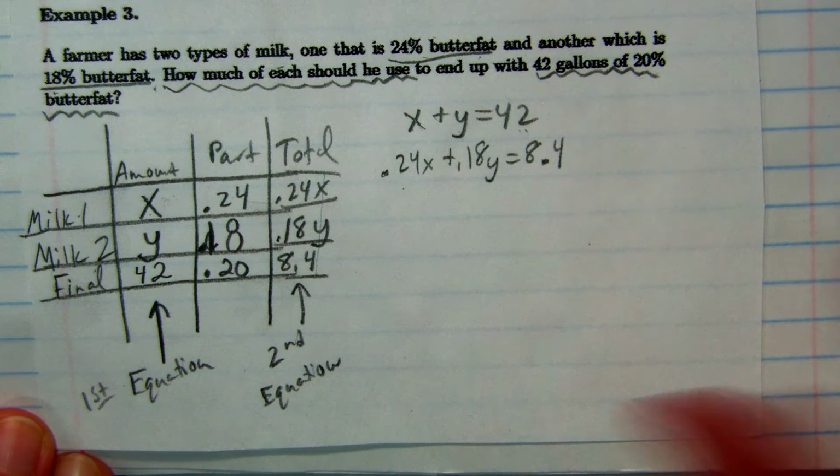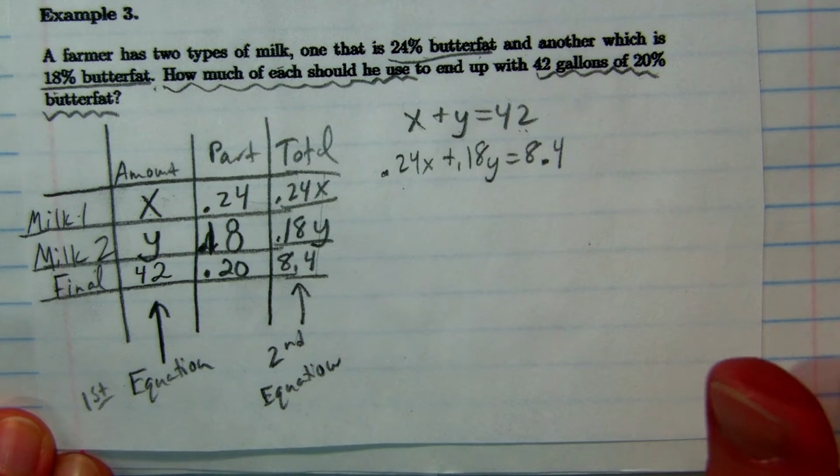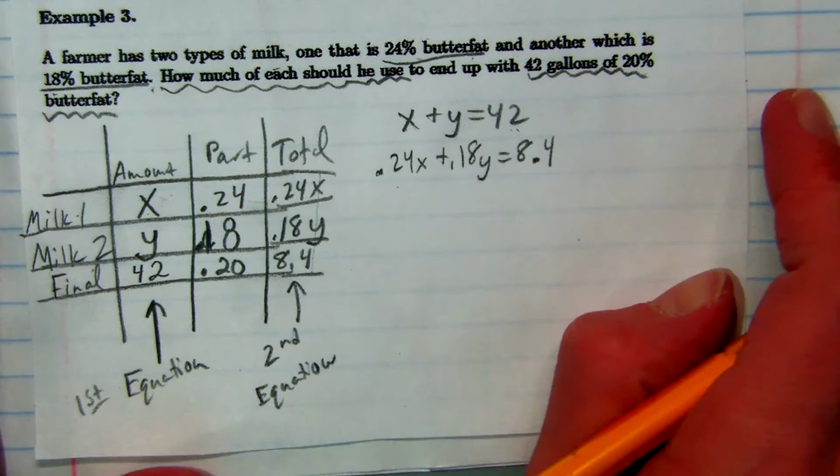Do you just want to work with the decimals, or do you want to get rid of them? Just work with them. Just work with them? It doesn't bother you? No. So we can just work with them.